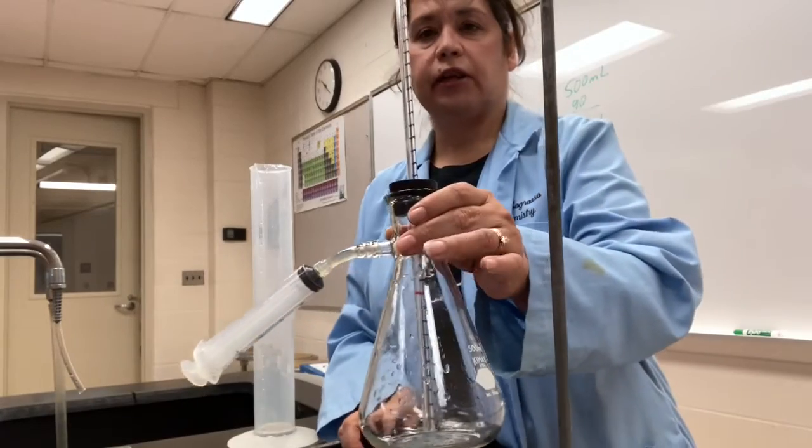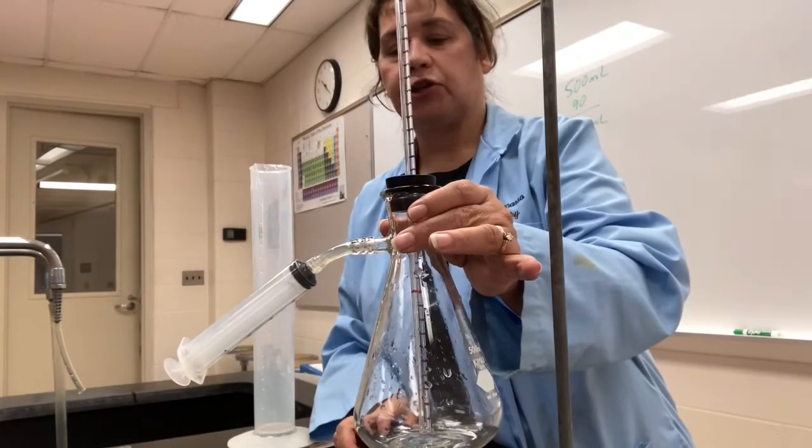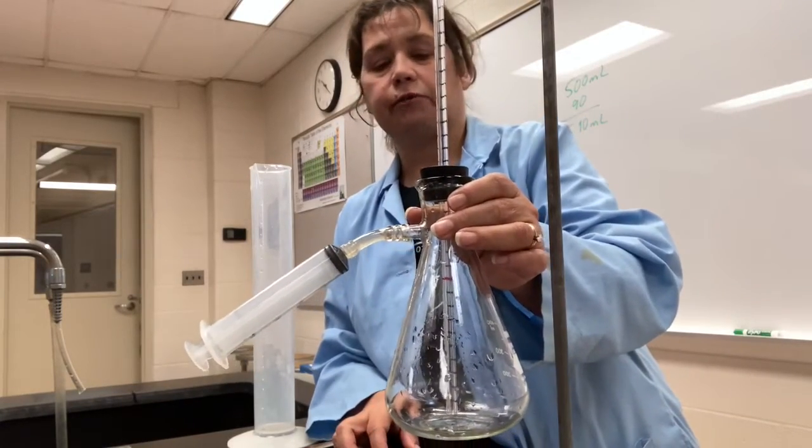Here's the experimental apparatus that we're going to use to measure the pressure-volume relationship for a gas.